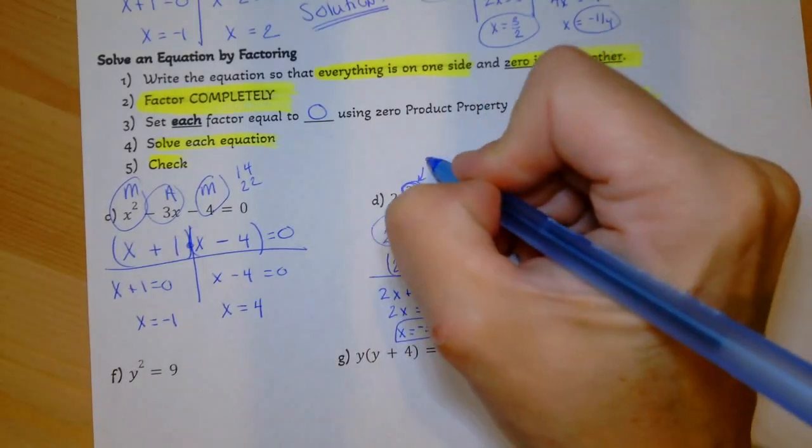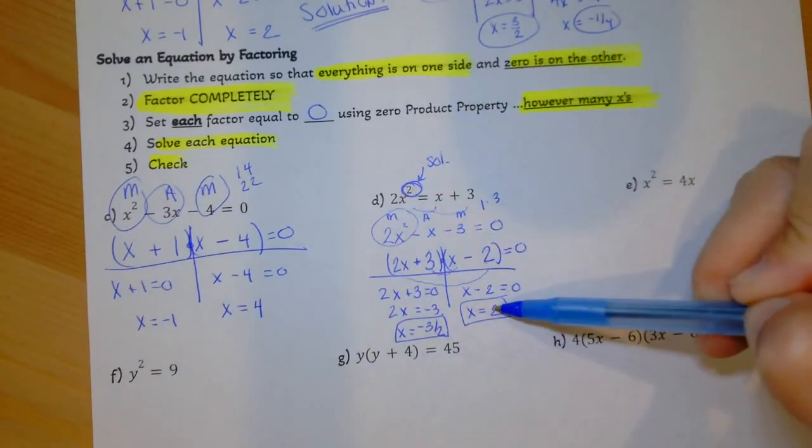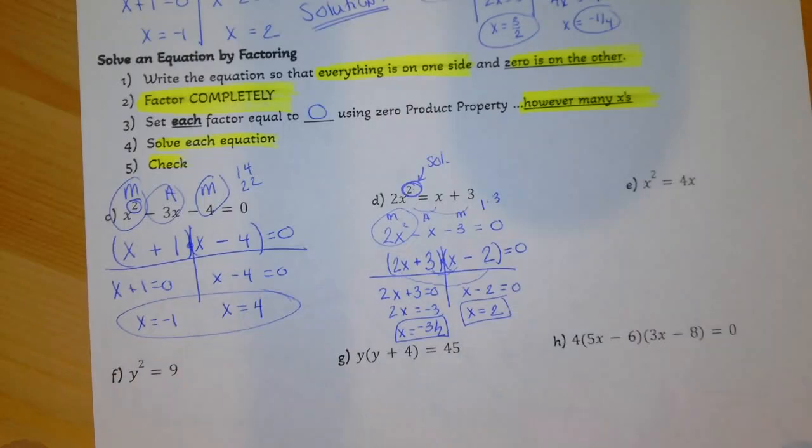I want you to circle this 2 up here. This is telling me how many solutions I should have. X squared means I should have 2 solutions. I could do the same thing here. X squared, I should have 2 solutions.